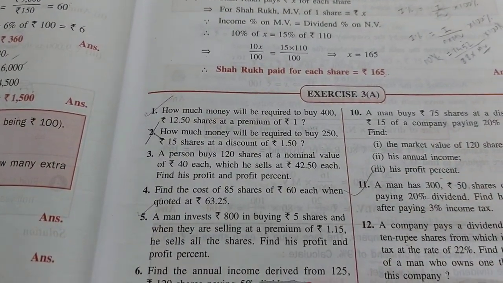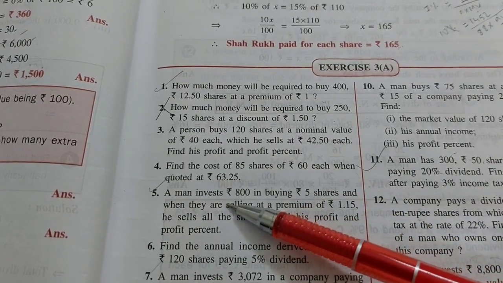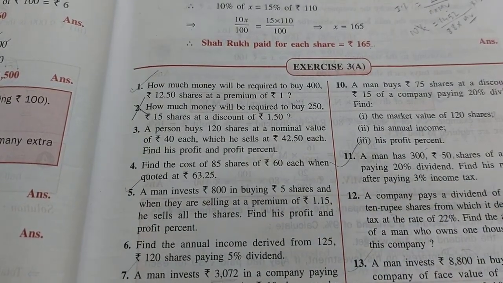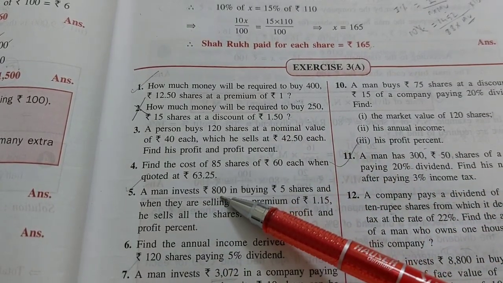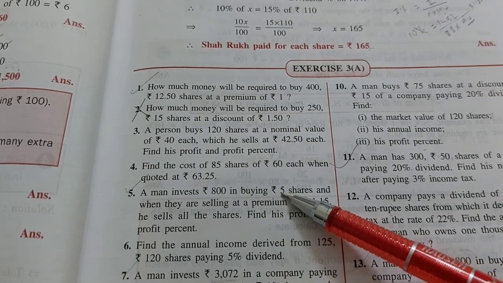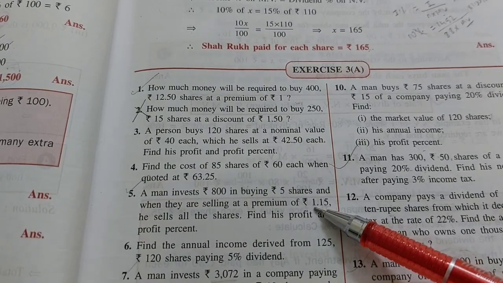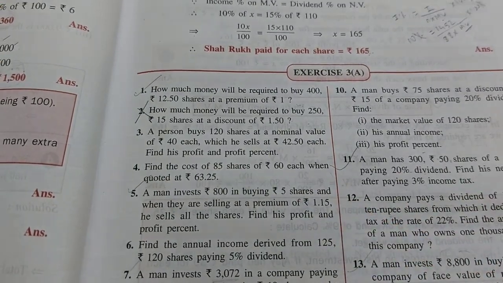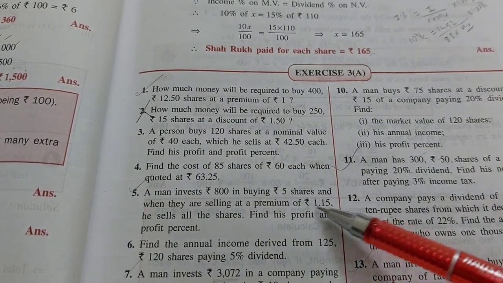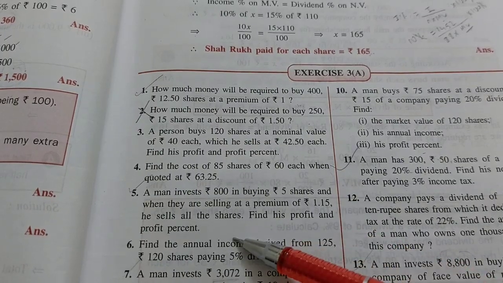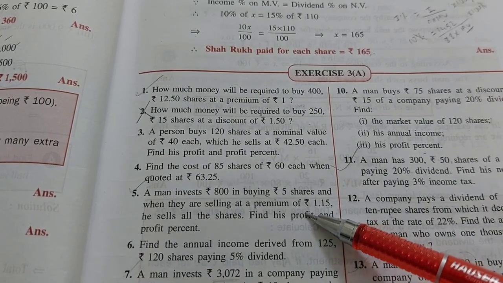Now the fifth sum. A man invests rupees 800 in buying 5 rupees shares. So this is the total investment. This is the face value. In the fifth sum, rupees 800 is the total investment and rupees 5 is the face value. At a premium of 1.15 means the market value will be slightly more than this. It will be 6.15 rupees. And when they reached the value of 6.15, he sold them. What is the profit and the profit percent? Understand that in this sum, profit is not the dividend, but the profit on sale.